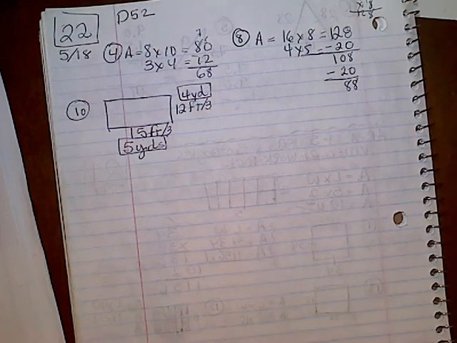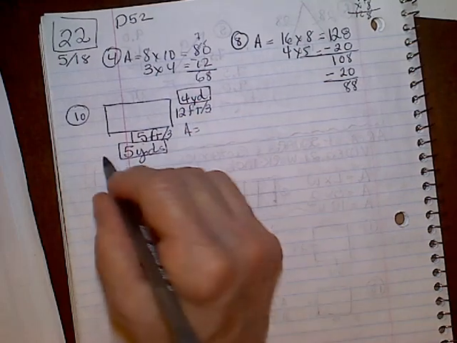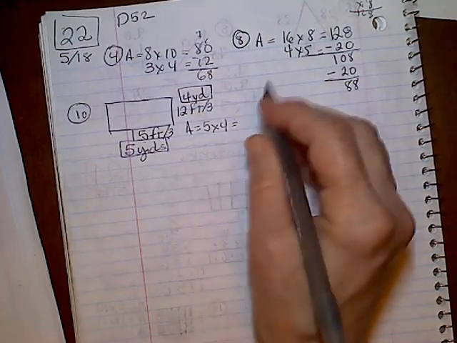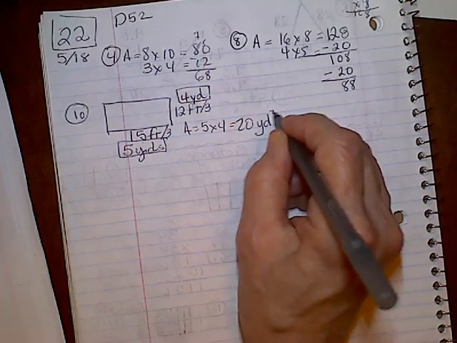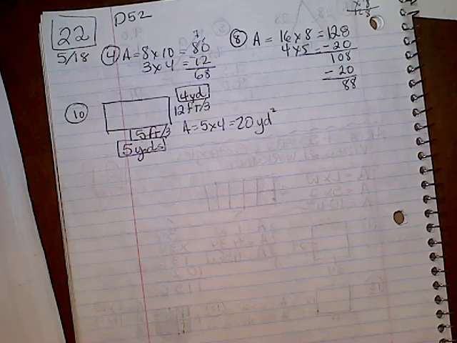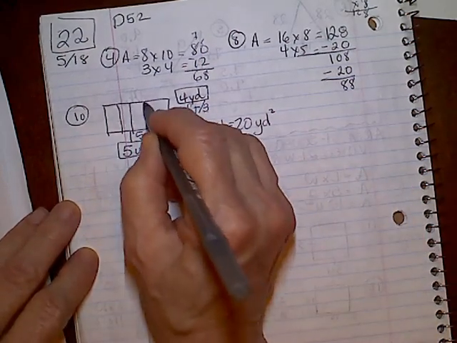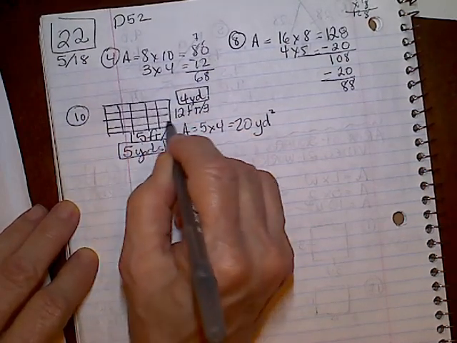So now we're going to find the area. The area is length times width. So it is 5 by 4, which gives us 20 square yards. There we've got our square yards. Now, I don't have time to draw all of this. Well, I guess I will. 1, 2, 3, 4, 5. And then going across.